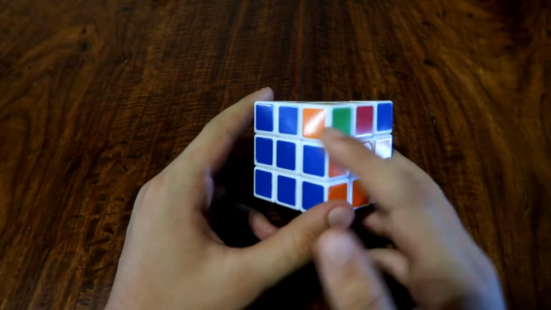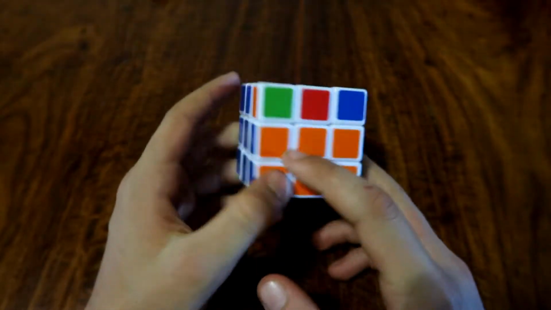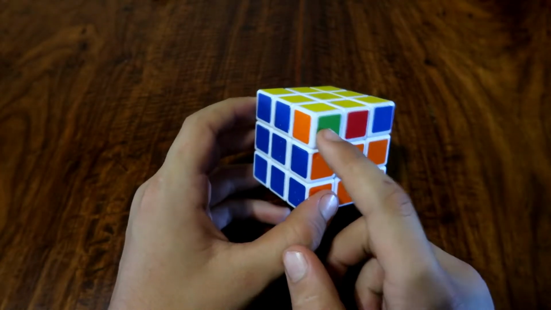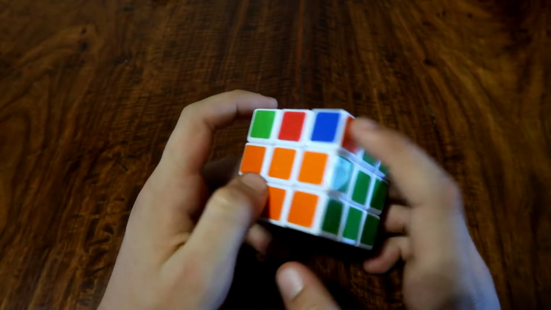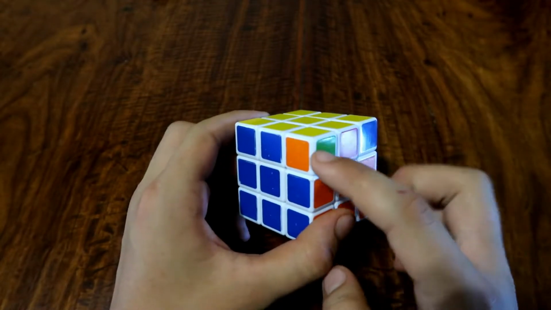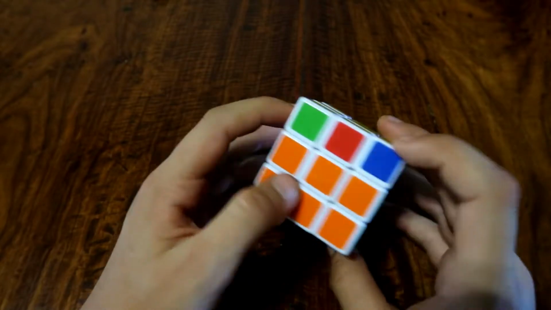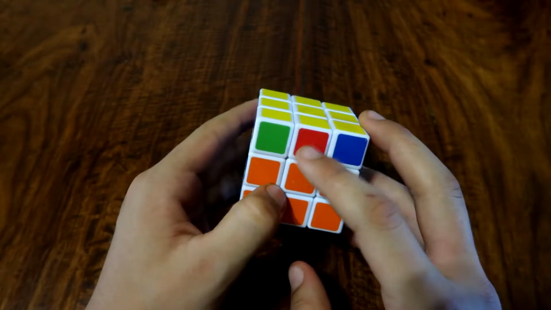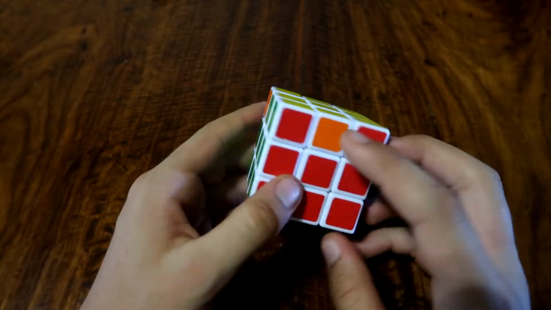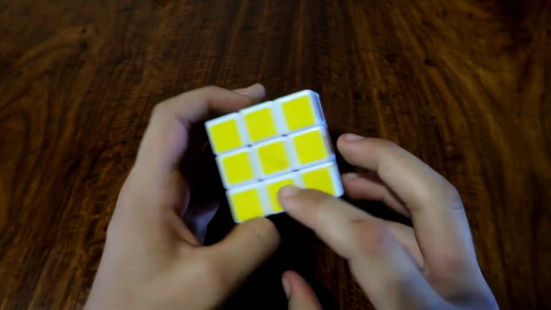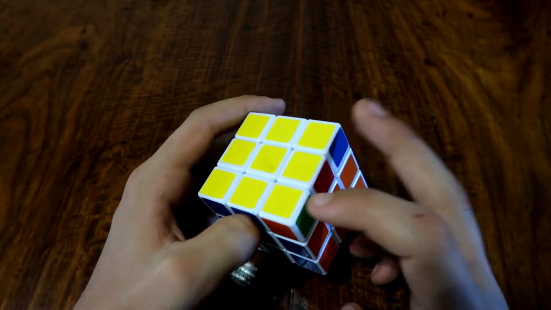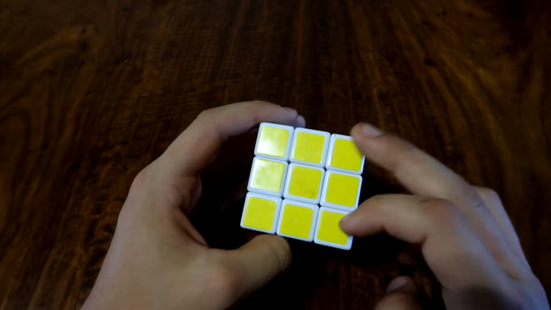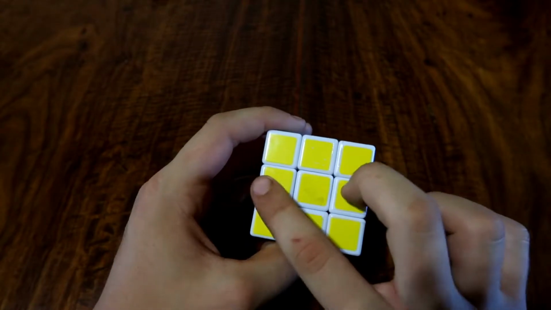So as you can see right here is the blue side and the green side and the orange side. You can see that a blue and orange side is here and a blue and orange corner is here, and so this corner needs to go here and this corner needs to go here, and then right here we have a red edge, and then over here we have the orange edge. So these two edges right here need to switch, and then these two corners need to switch. So it makes a T.